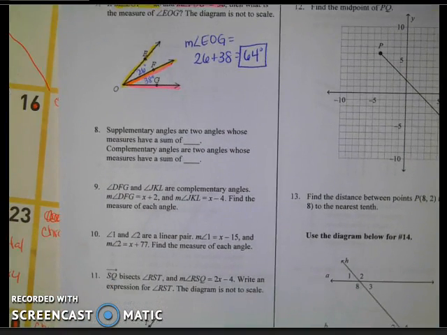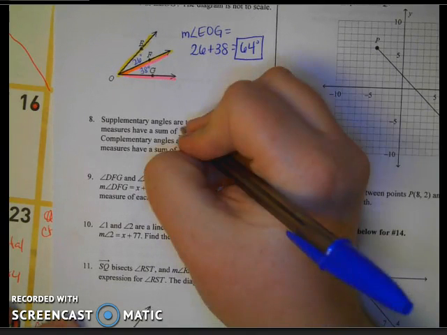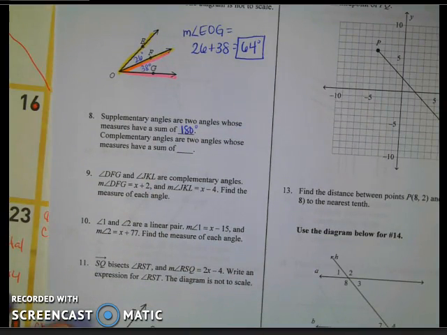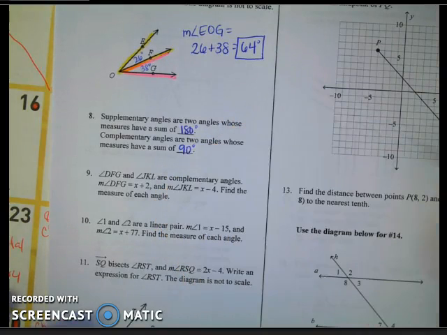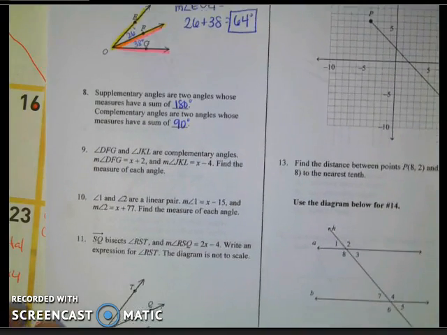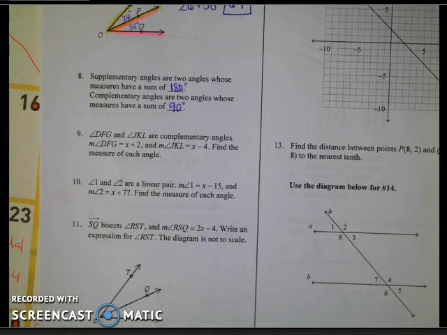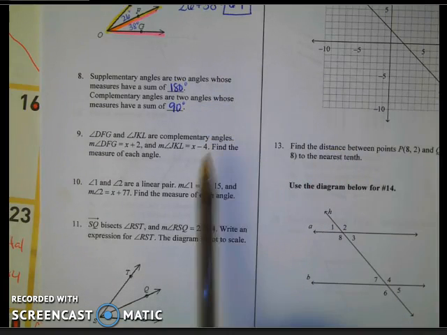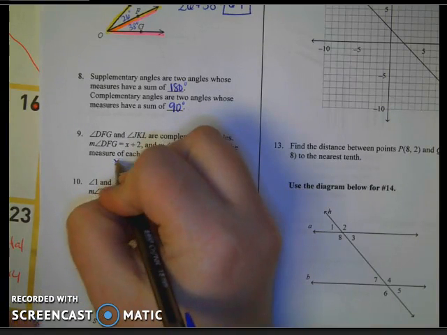Number 8, supplementary angles are two angles whose measures have the sum of 180 degrees. Complementary angles are two angles whose measures have a sum of 90 degrees. Thinking about that takes us into the next couple problems. Angle DFG and JKL are complementary angles. So what does complementary mean? Their sum is 90 degrees. So those same two angles are going to add up.